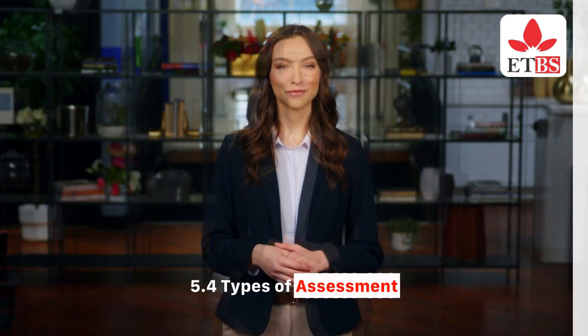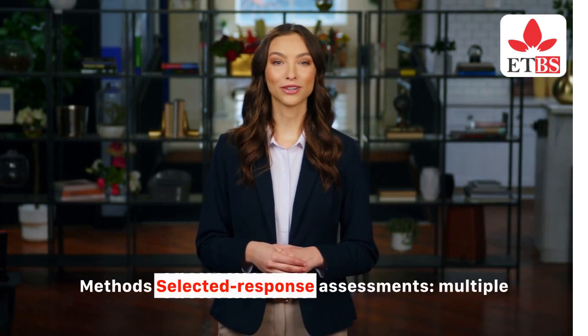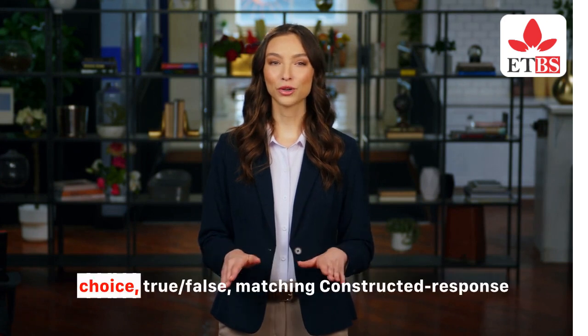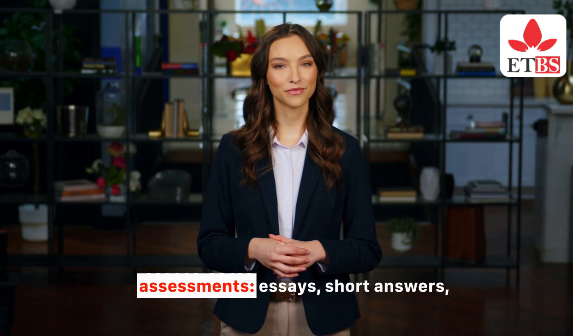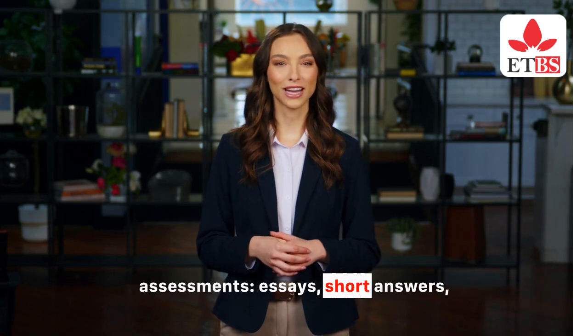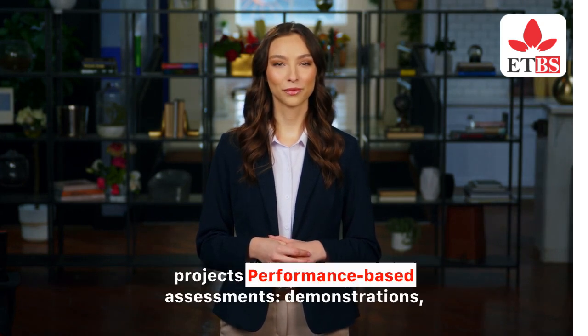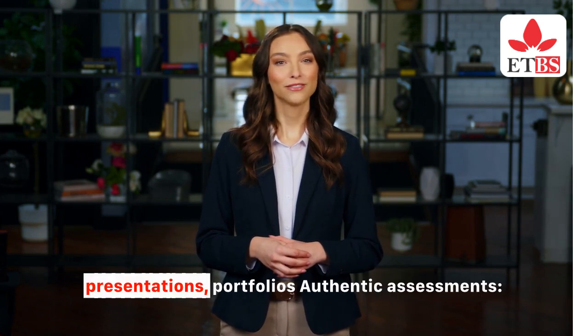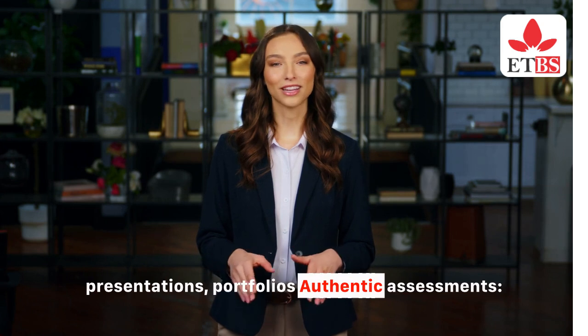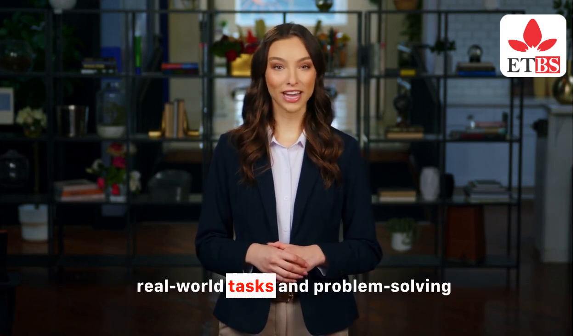5.4 Types of assessment methods. Selected response assessments. Multiple choice, true, false, matching. Constructed response assessments. Essays, short answers, projects. Performance-based assessments. Demonstrations, presentations, portfolios. Authentic assessments. Real-world tasks and problem solving.